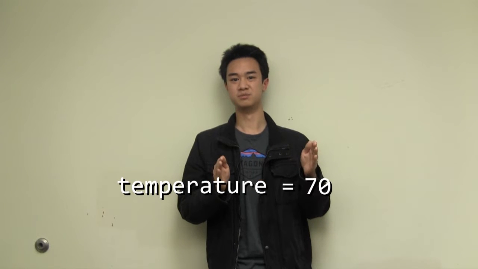You can just simply say the name of the data, or the value of the data you want it to be. For example, we can say we want it to be 70 degrees, 32 is too cold. We can do that by saying temperature equals 70 degrees.